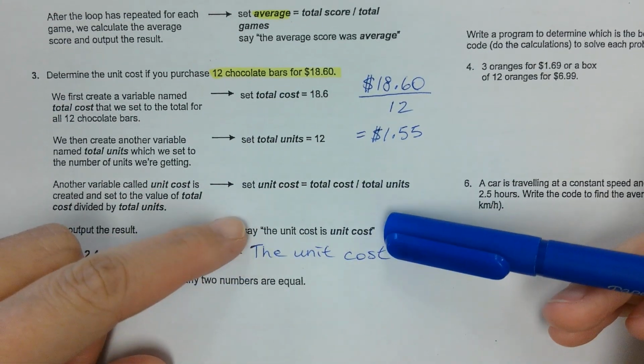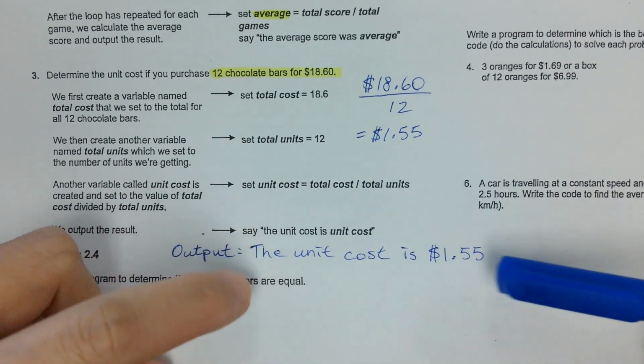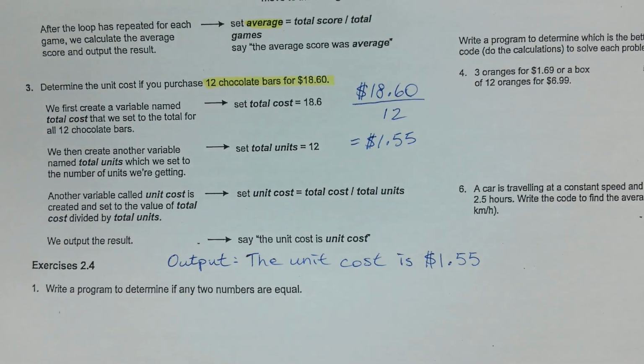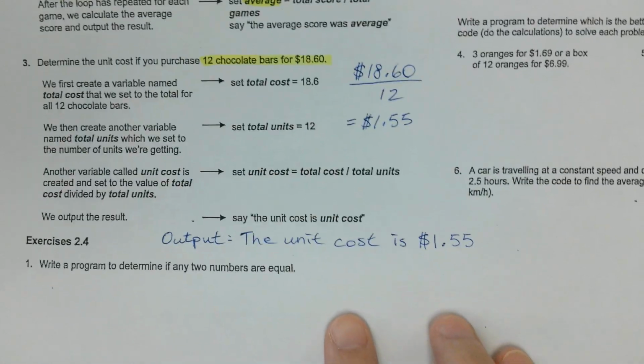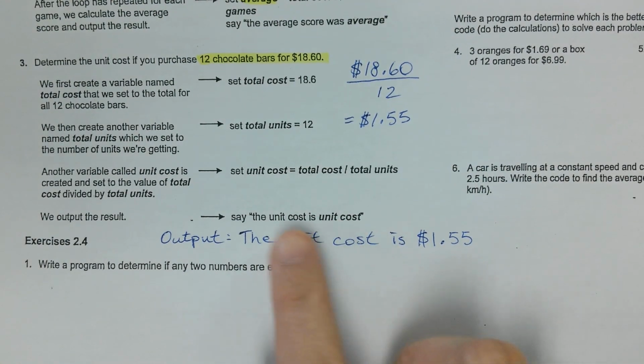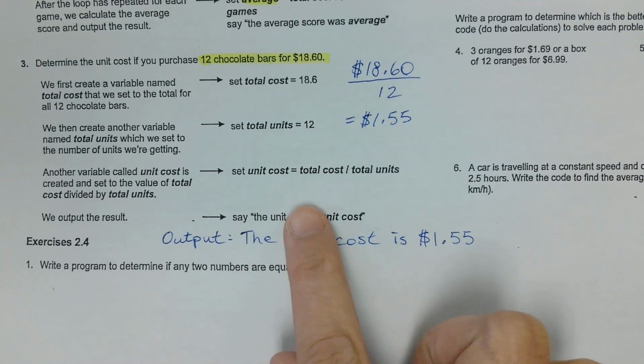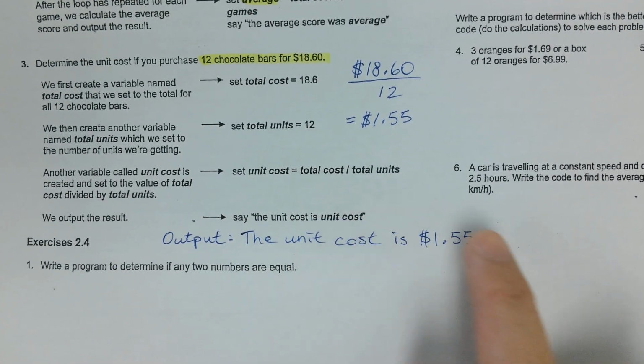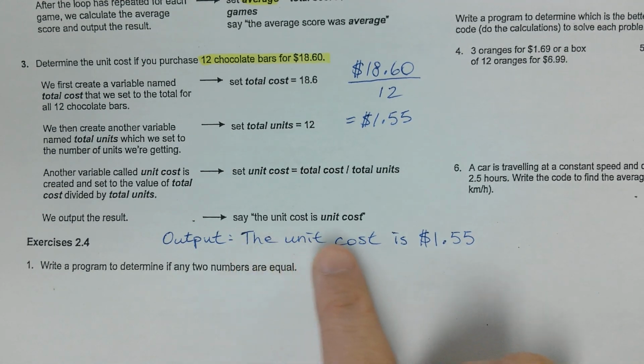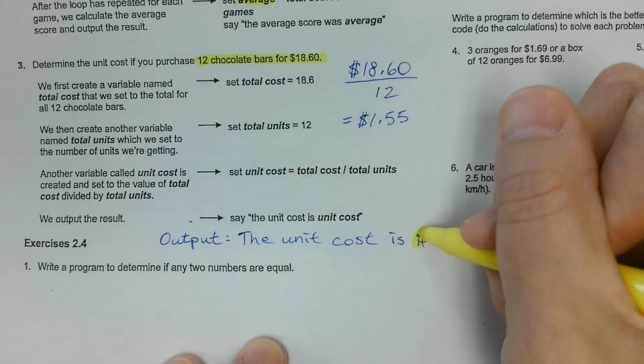Because remember, this is a computer program that I am basing my output on. Notice the difference. The unit cost is, what do I have extra in here? Yeah? The $sign, that's right.